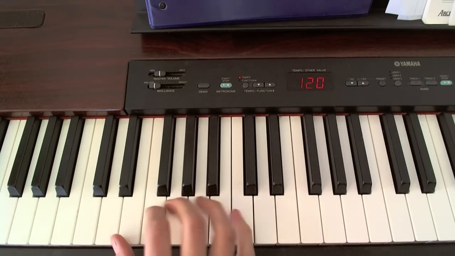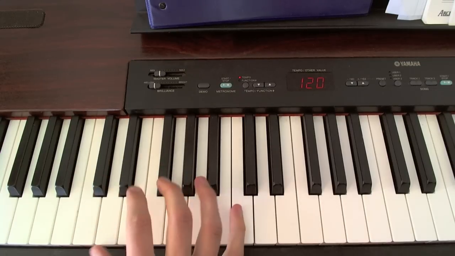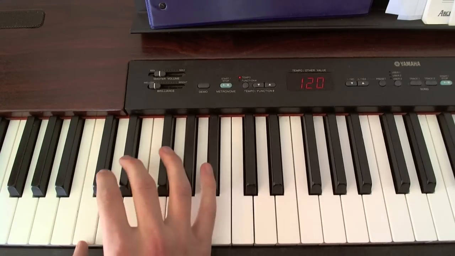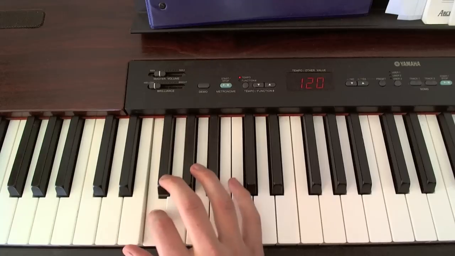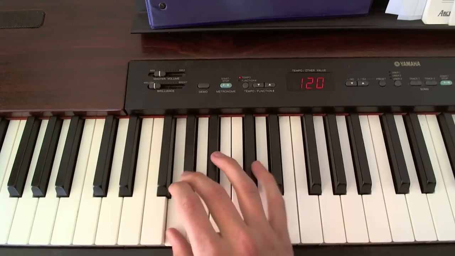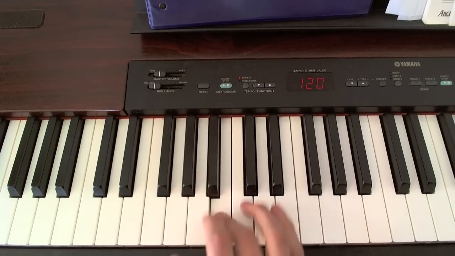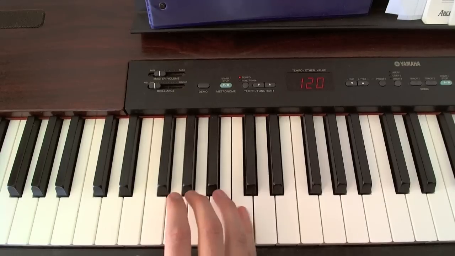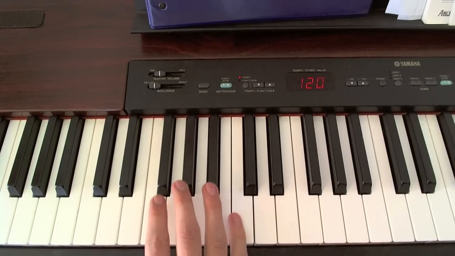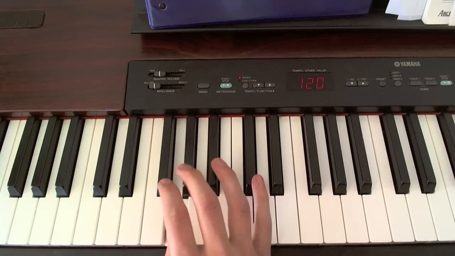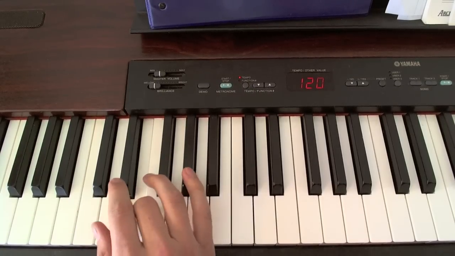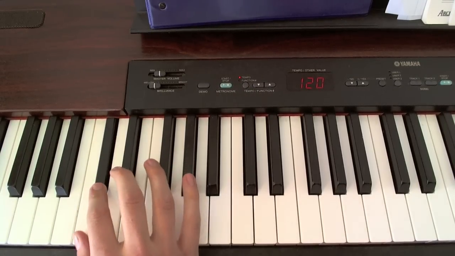So if I go up chromatically, meaning not skipping any notes, from C to C, it sounds like this. C, C sharp, D, D sharp, E, F, F sharp, G, G sharp, A, A sharp, B, C. Then as I go down, I can use flat names instead of sharps. C, B, B flat, A, A flat, G, G flat, F, E, E flat, D, D flat, C.